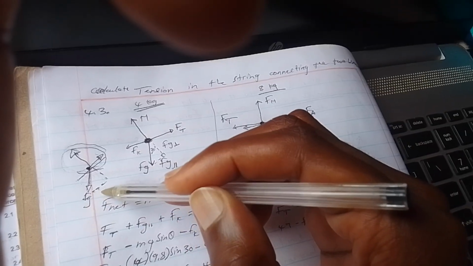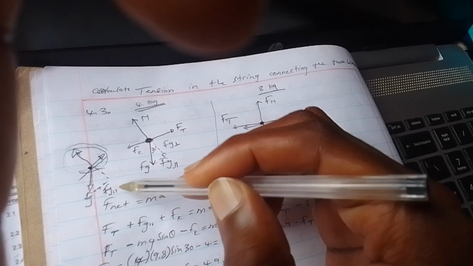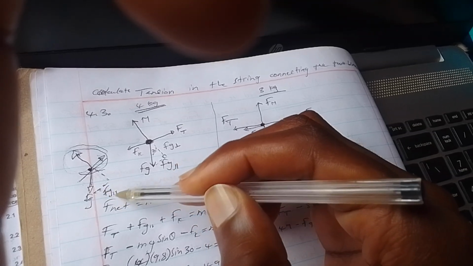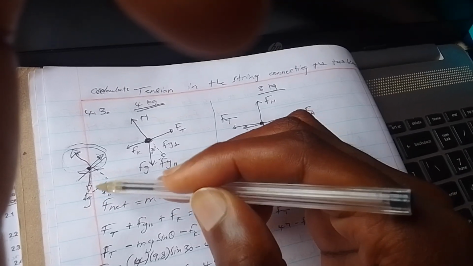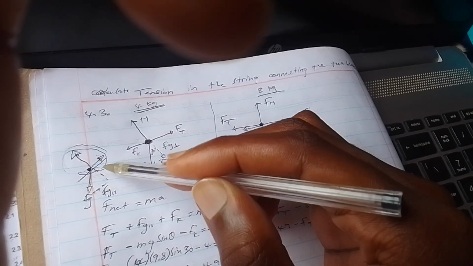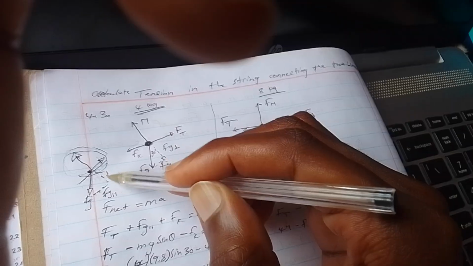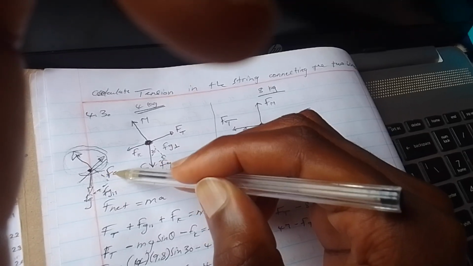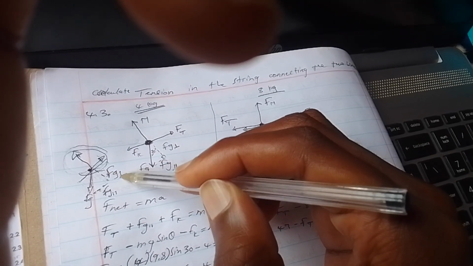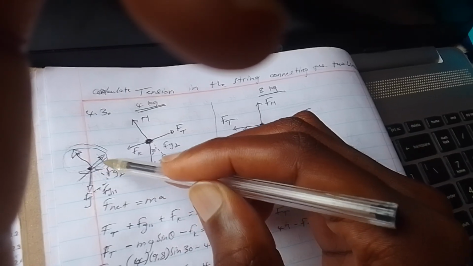We'll have FG parallel, which is parallel to our surface, and FG perpendicular, which is perpendicular to the surface.